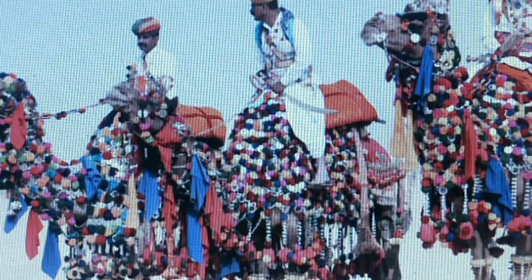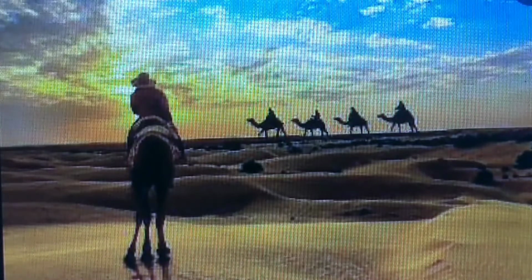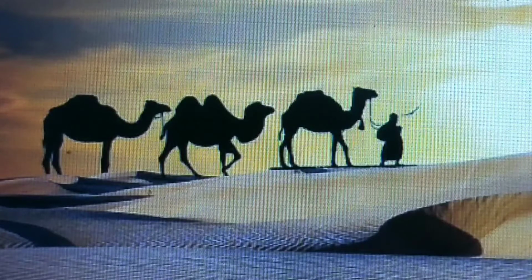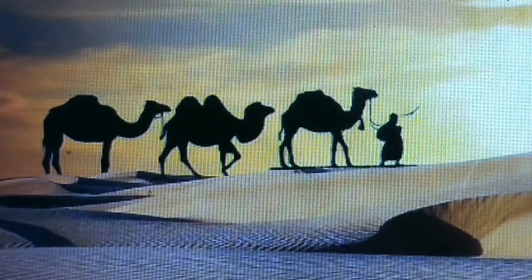Beautifully decorated camels. Scenic beauty of the desert. Definitely, the desert is a beautiful geographical feature.